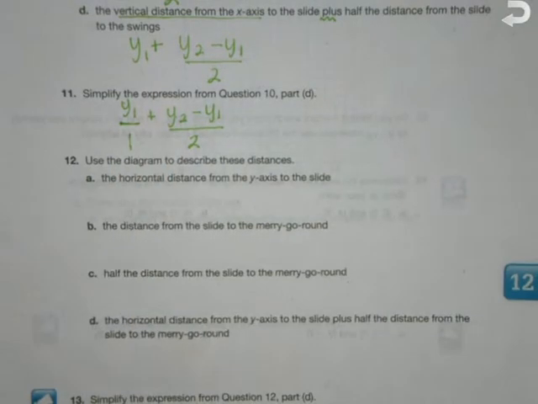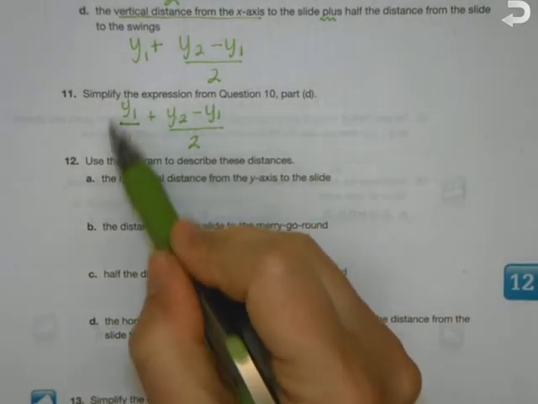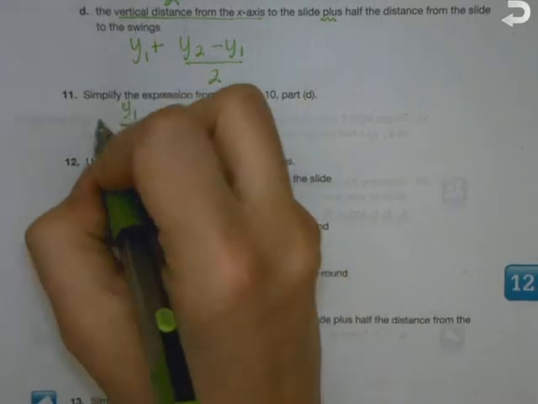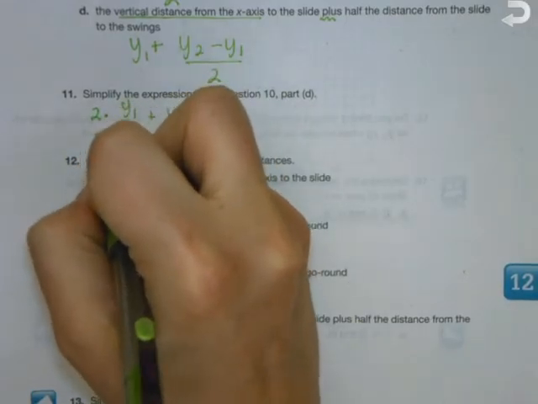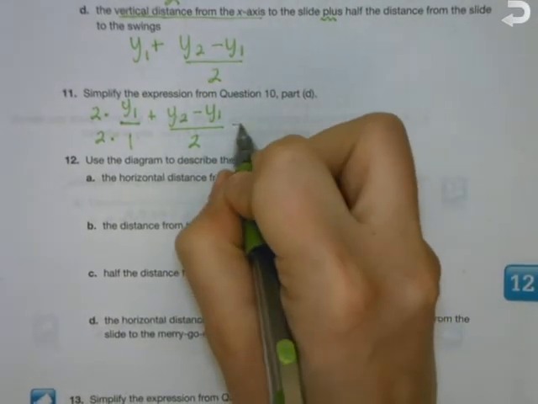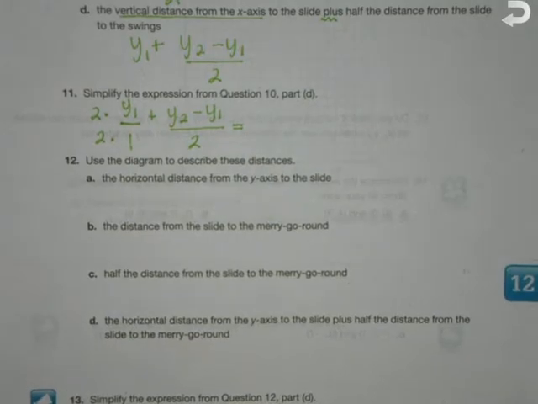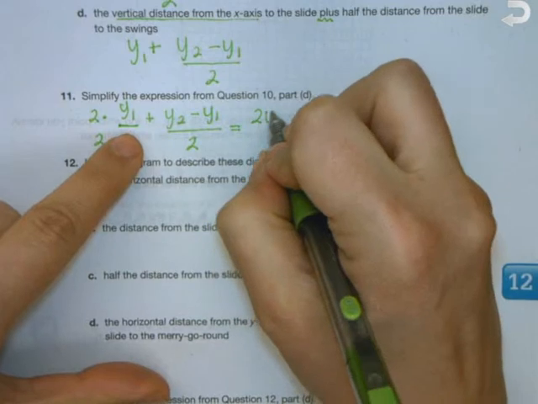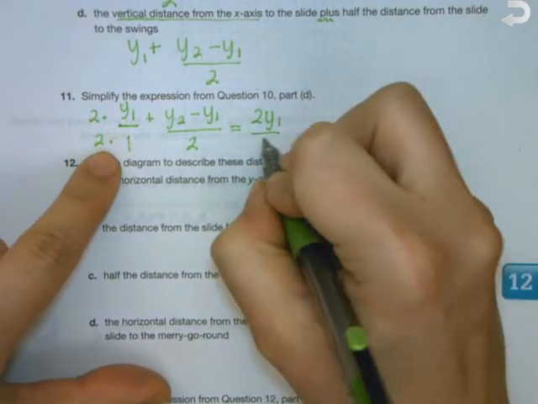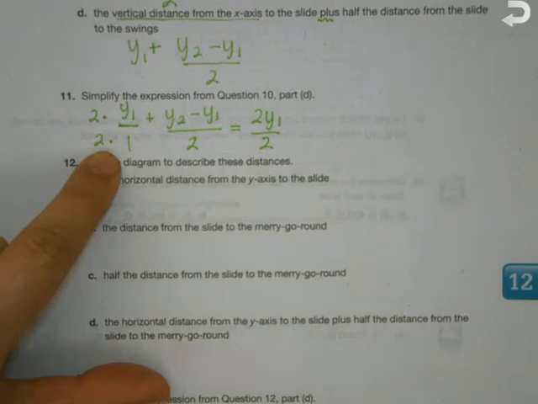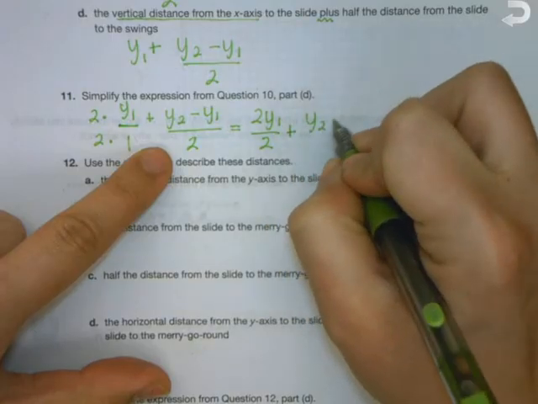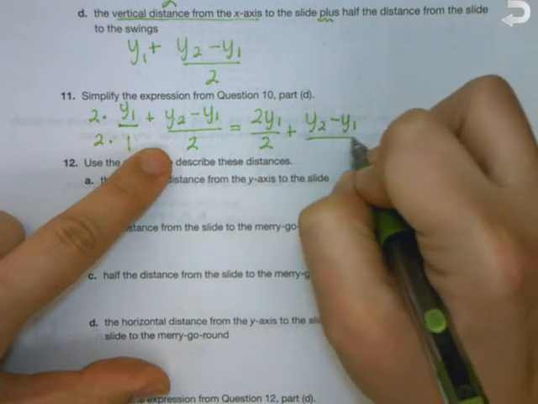What would the common denominator be? Okay, so how could I get y1 over 1 to have a denominator of 2? Multiply by 2. So multiply the top and bottom by 2. So that's going to give me 2 times y1 is 2y1 over 2 plus y2 minus y1 over 2.